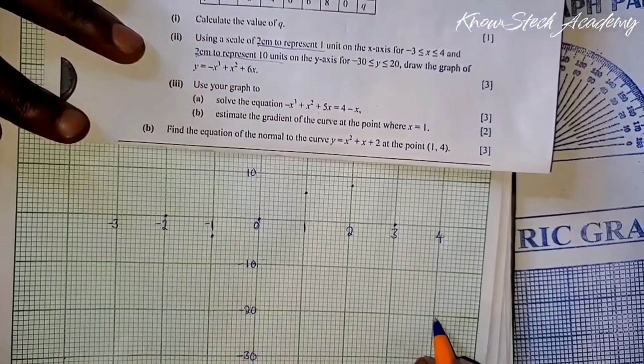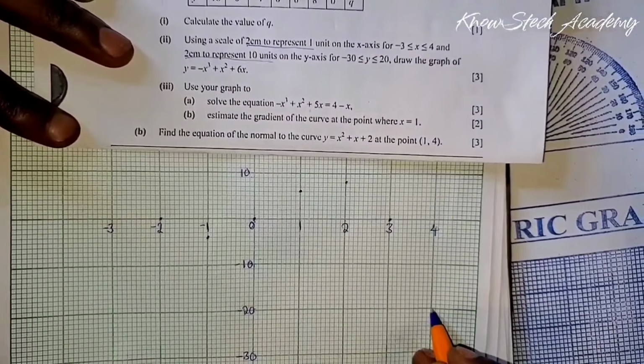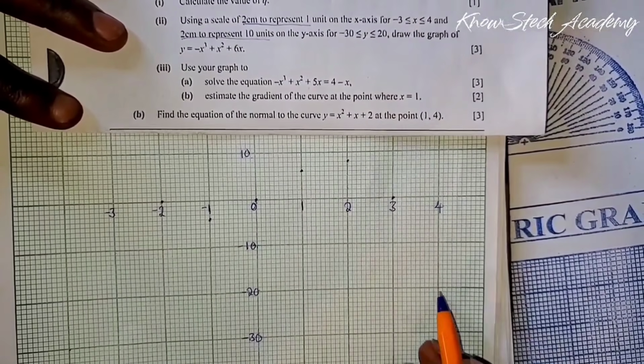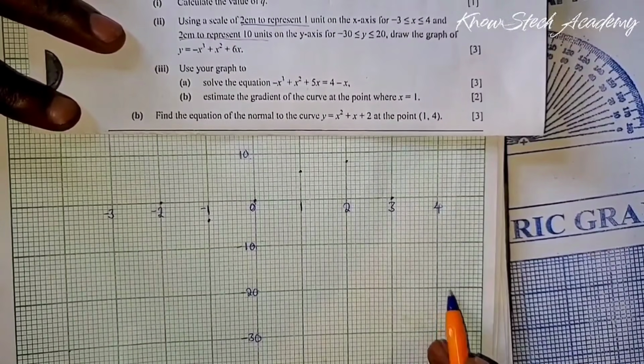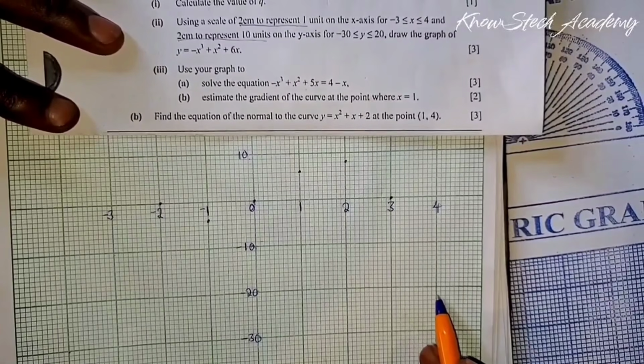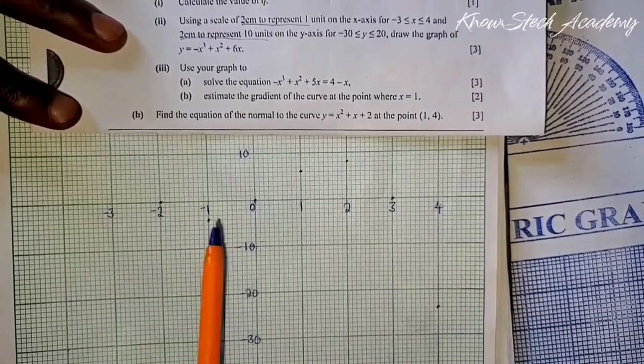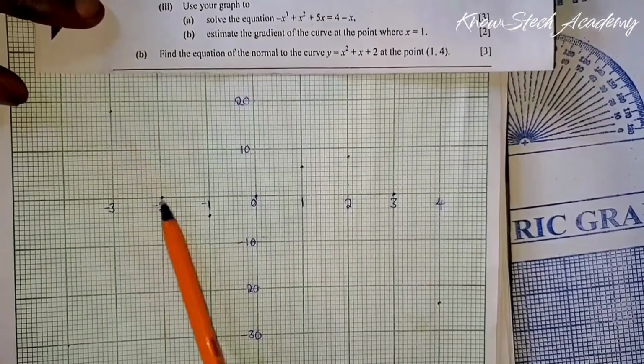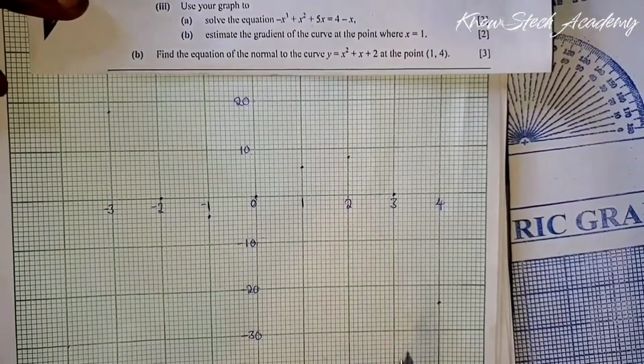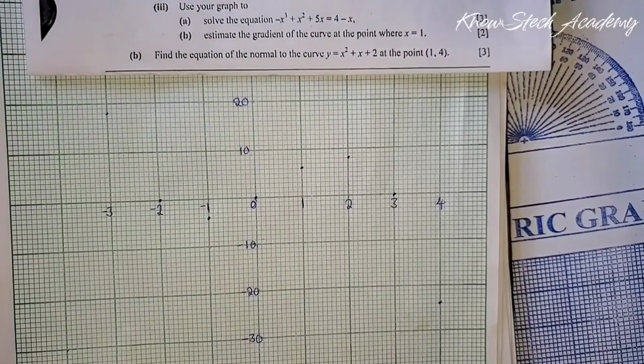So this is negative 20. This is negative 24, negative 21, negative 22, negative 23, negative 24, right here. Okay, you see the shape that is forming? It's like an S shape. Okay, so let's draw a smooth curve connecting those points.